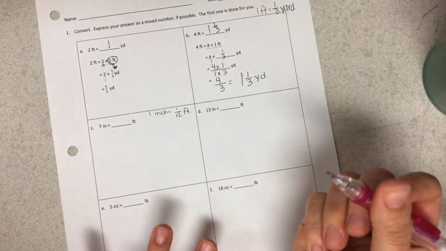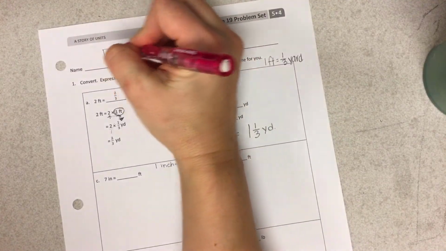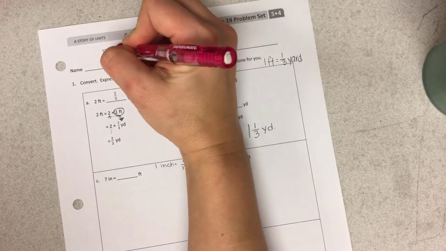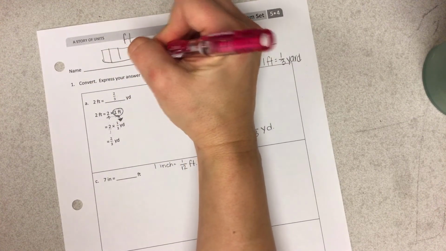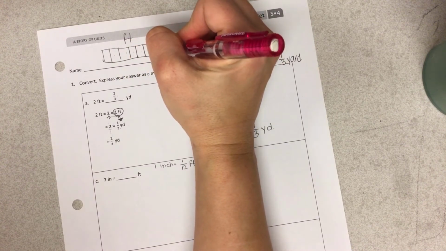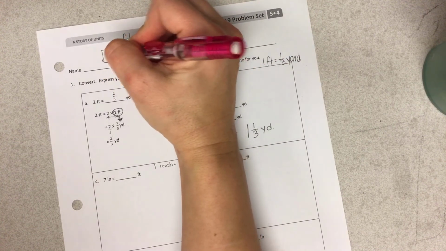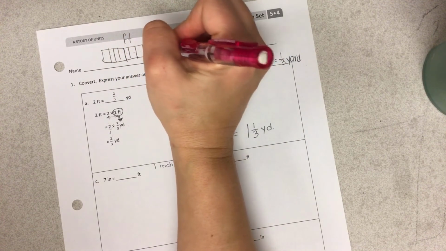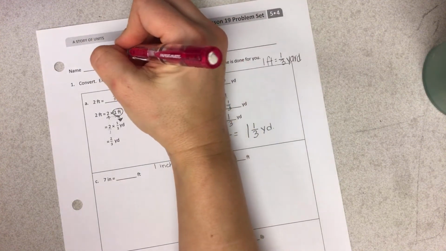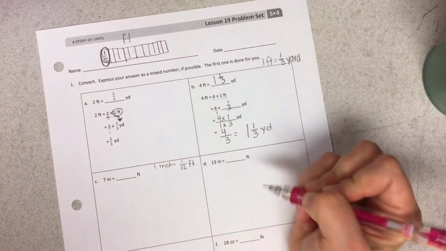And guys, if you're confused about where you're getting this from, look, what if I draw this? And this would be my foot. Okay, and I have 12 inches in 1 foot. 1, 2, 3, 4, 5, 6, 7, 8, 9, 10, 11, 12. Okay, so here's my 1 foot. I only want to know 1 inch, and it would be 1/12 of a foot.